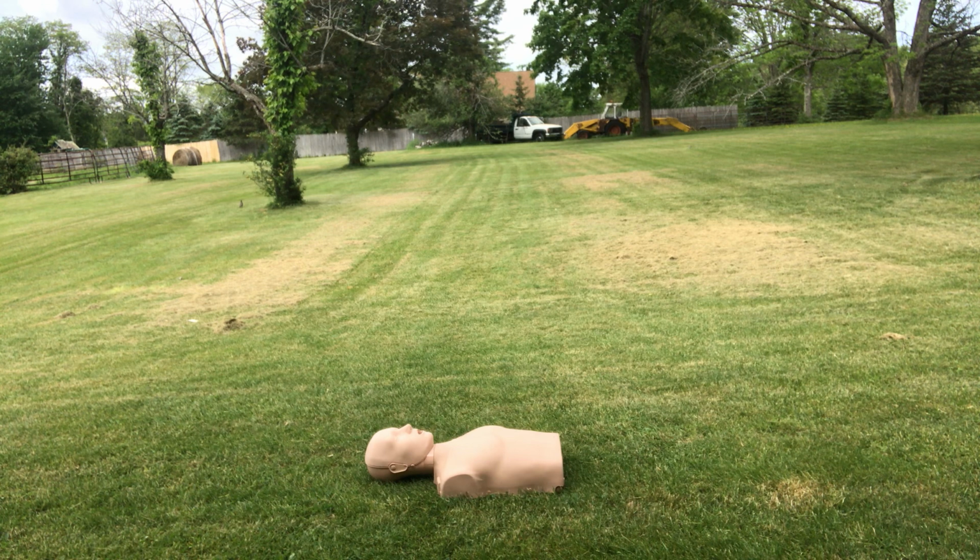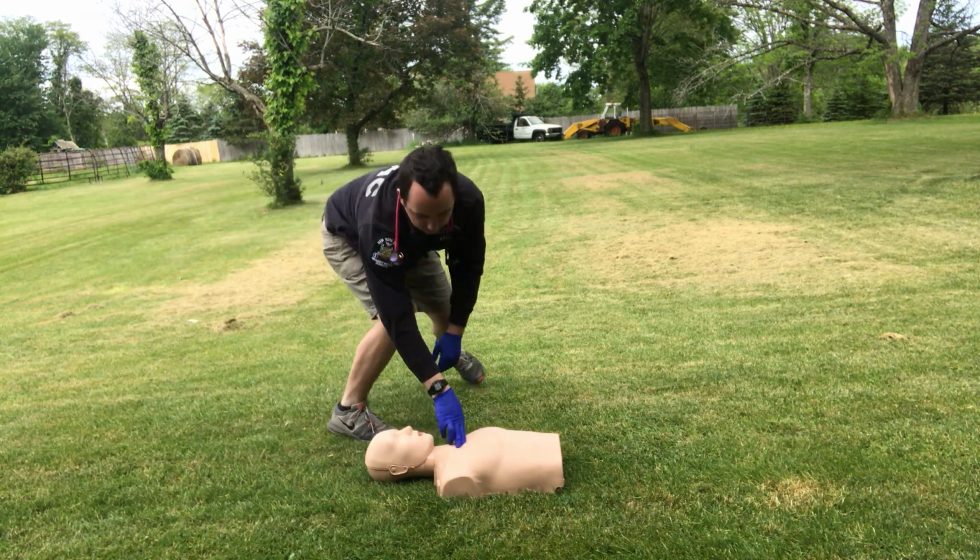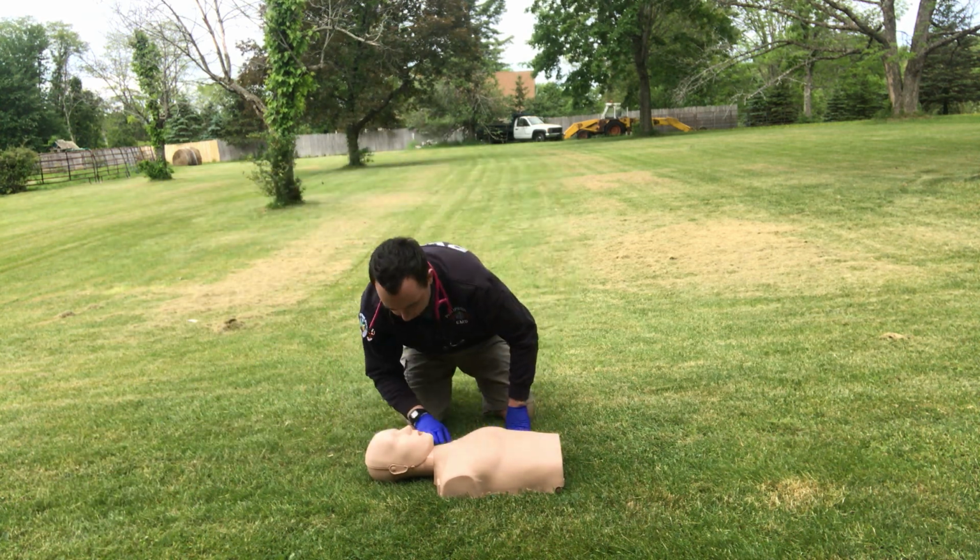General impression of the patient is that they are supine, laying in the grass from a roof overhead. With that, they seem to be unresponsive, but again, I'll make contact and determine my patient's chief complaint and level of response. Hello? Are you okay? Are you okay? All right, my patient's unresponsive.